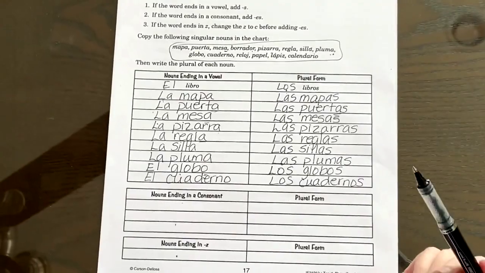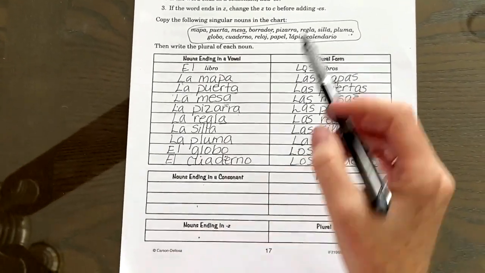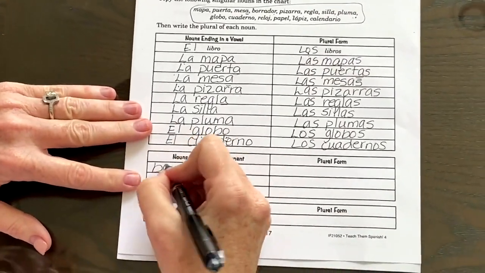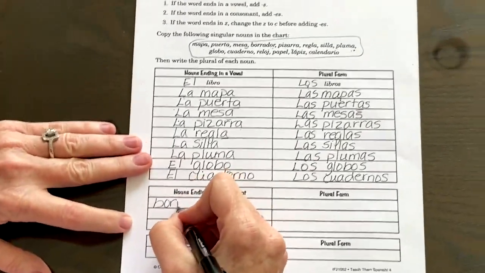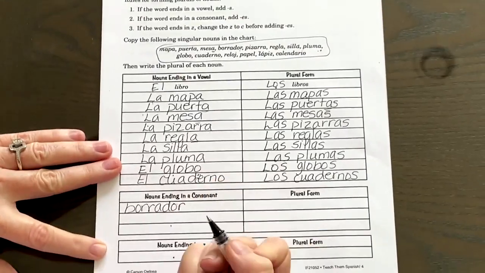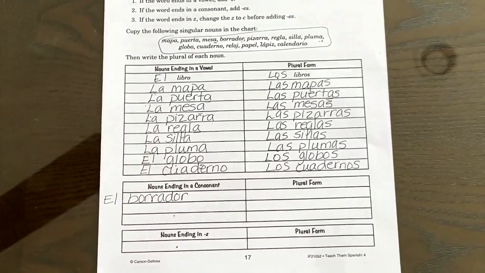There's 4 ways to say the. All right, let's look at the nouns ending in a consonant. Let's look over here. Borrador is the first one that I see ending in a consonant. So we're going to write, I didn't give us a lot of space. Borrador. Well, first let's use el because it ends in a consonant.